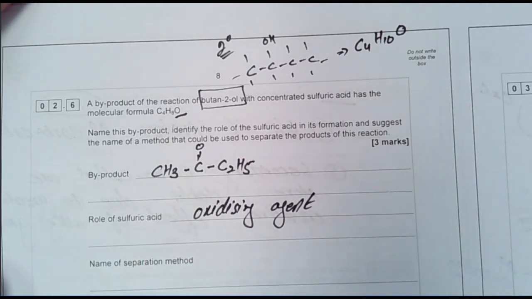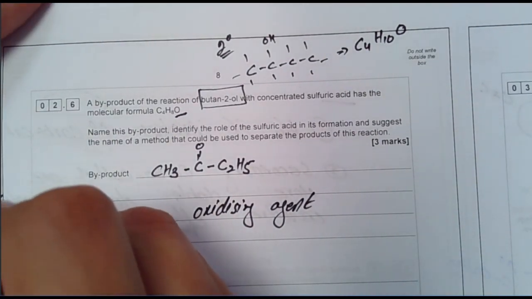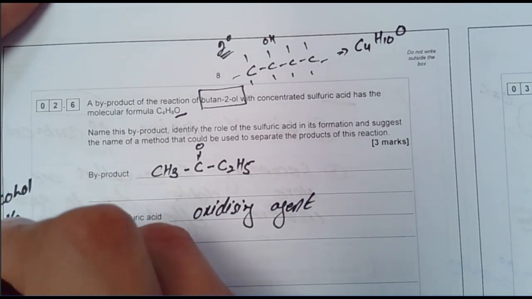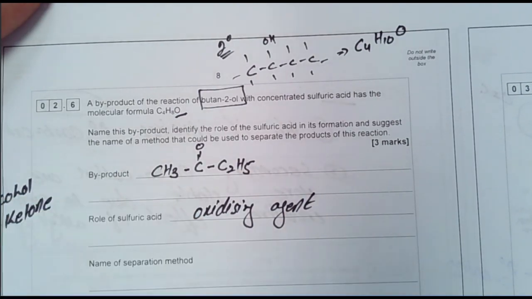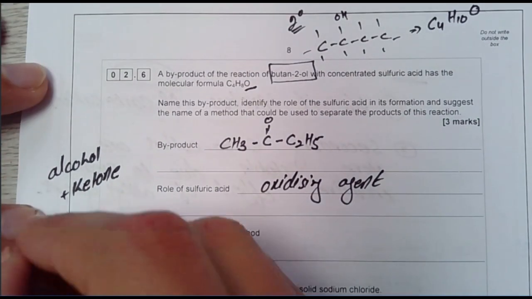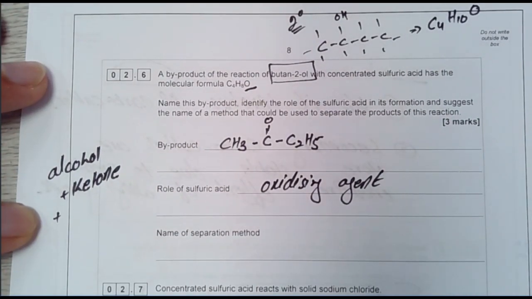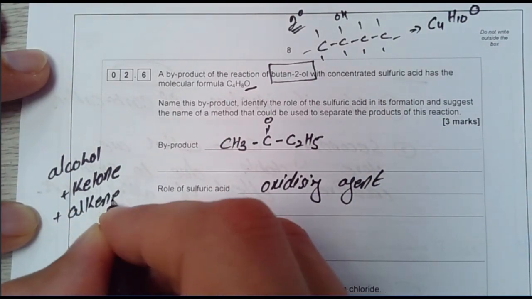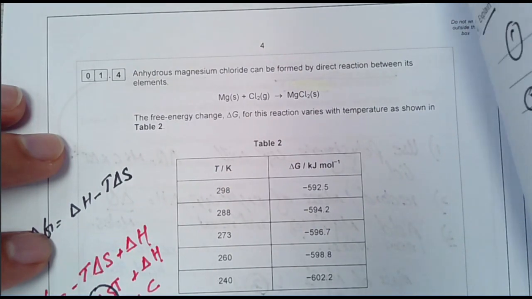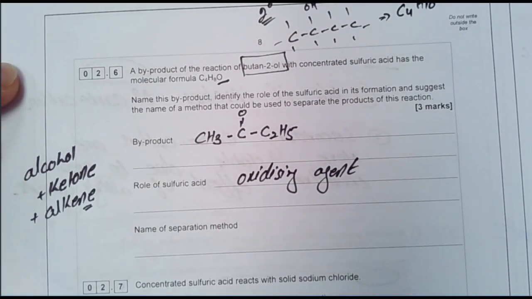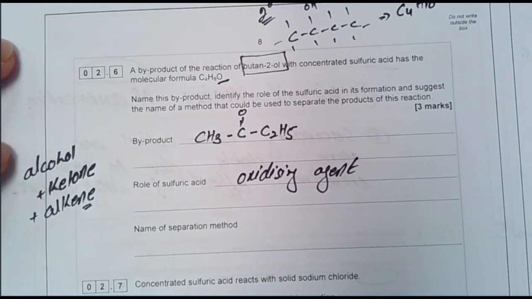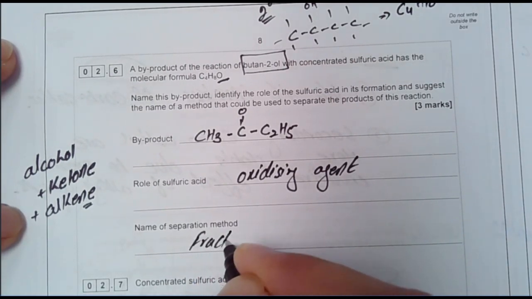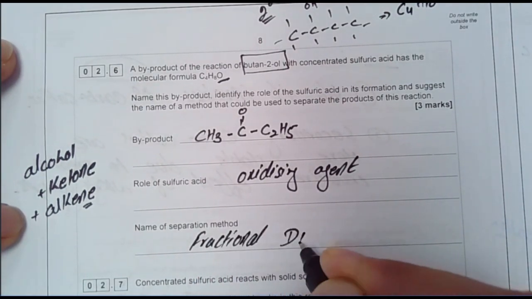So now I've got two things together. I've got alcohol plus ketone. Plus, what else do I have? We've got alkene as well. Because on the previous page, what is happening when you make it react with sulfuric acid, it does produce alkene. Now we need to separate them. How do we separate them? I've got more than one liquid. I will make use of fractional distillation.